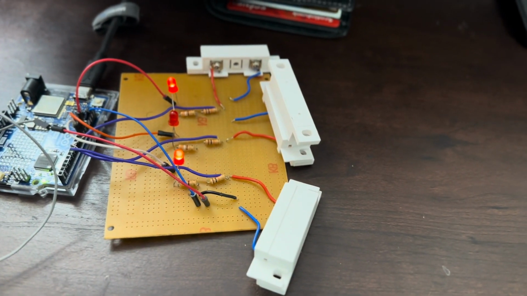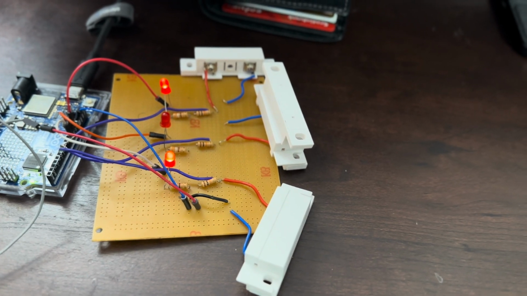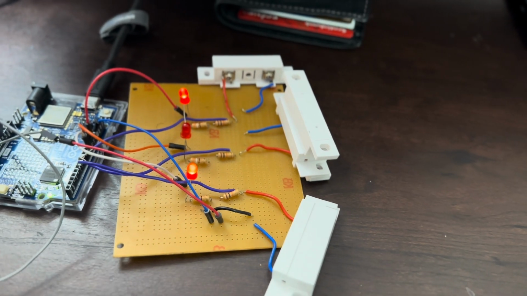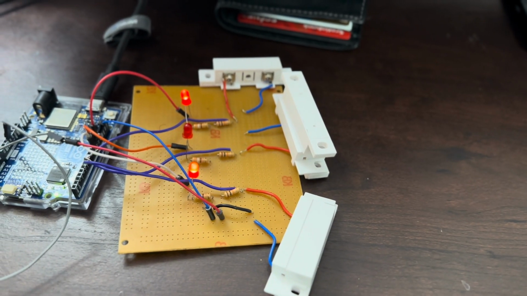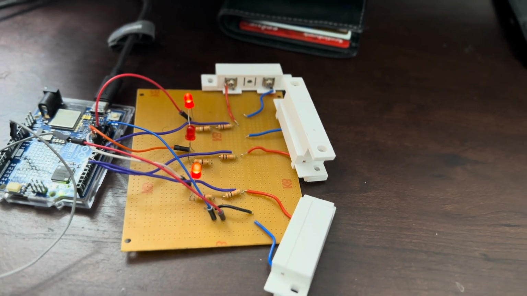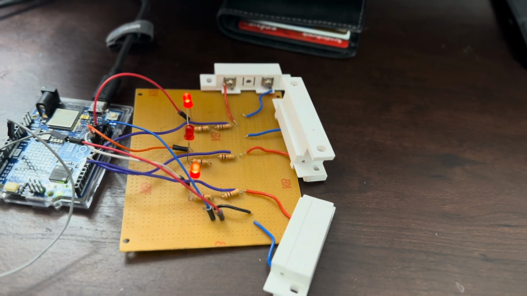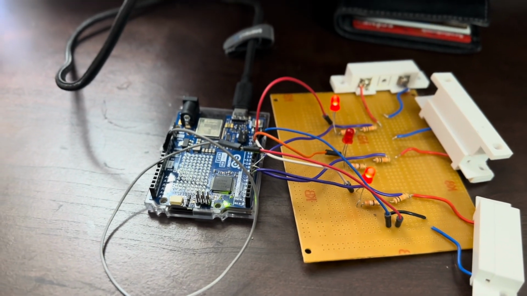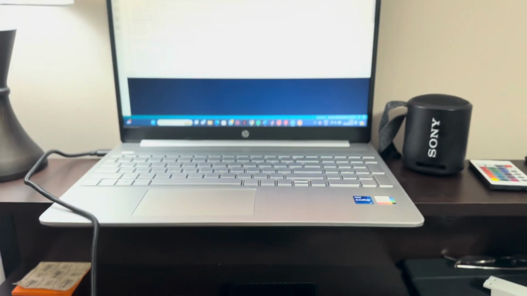Along with the reed switches, I have 10 kilo ohm resistors for protection for the switches, and I have 390 ohm resistors for protection with the LEDs, and I have 3 LED systems to show me physically the status of the doors. For this project, I'll be using the Arduino Uno R4 Wi-Fi, and I'll be using my laptop as a power supply.